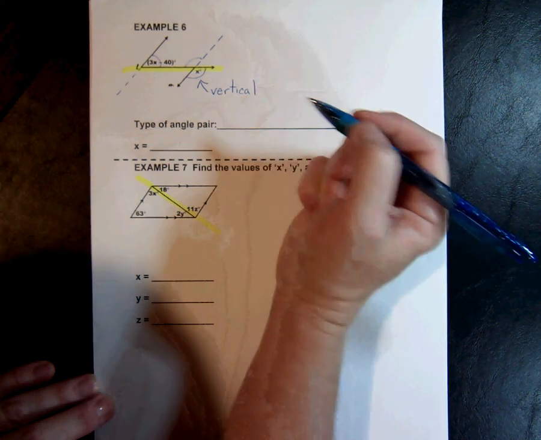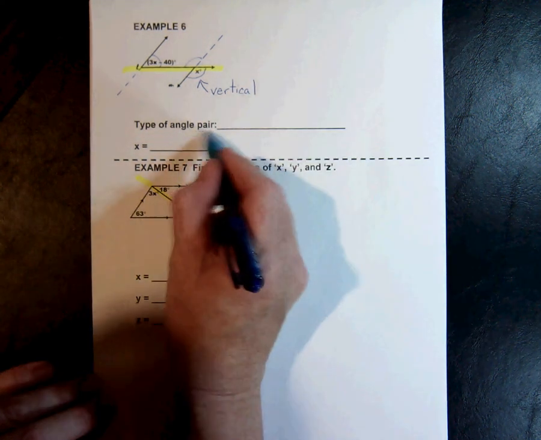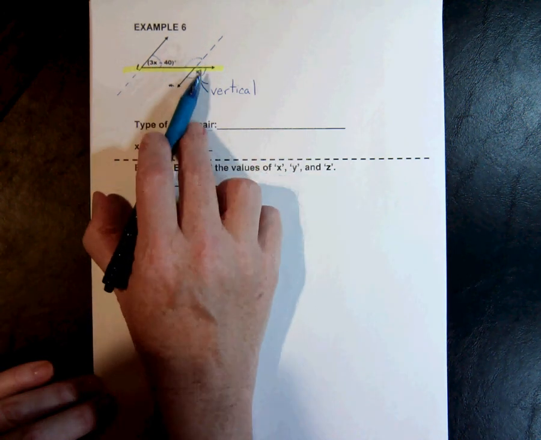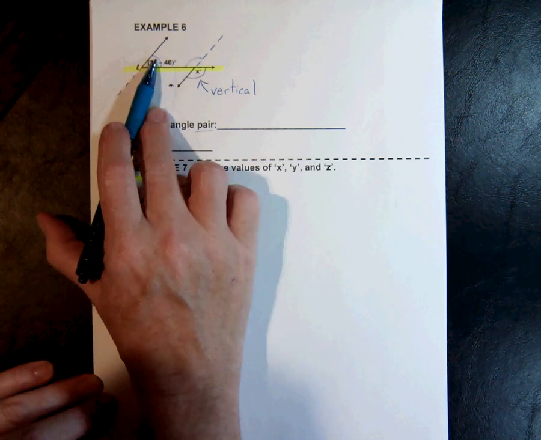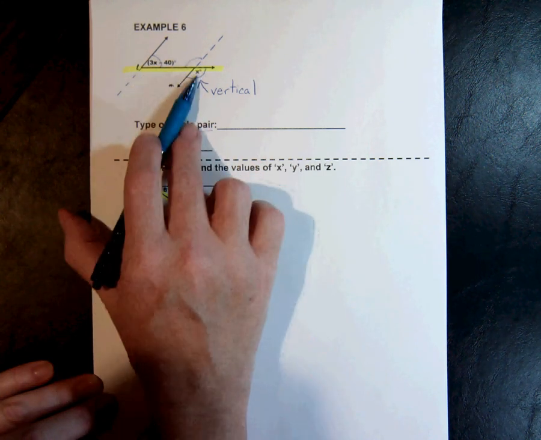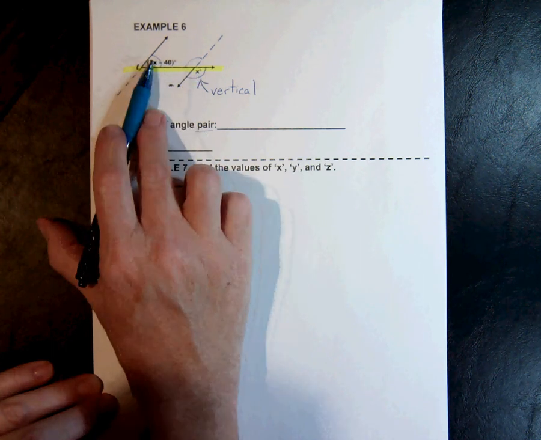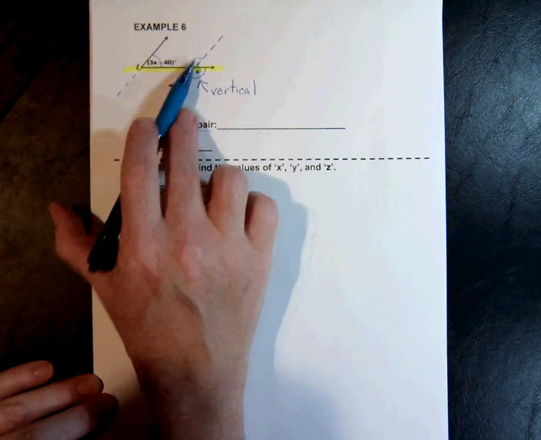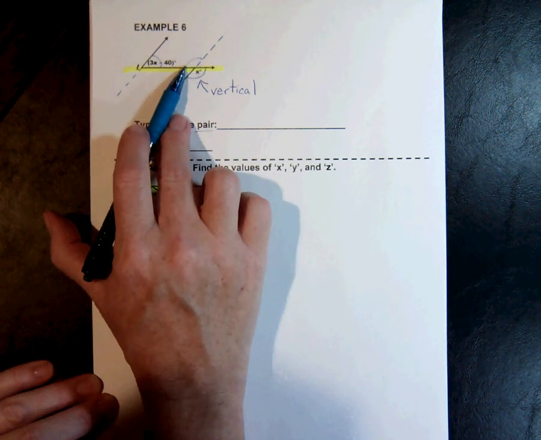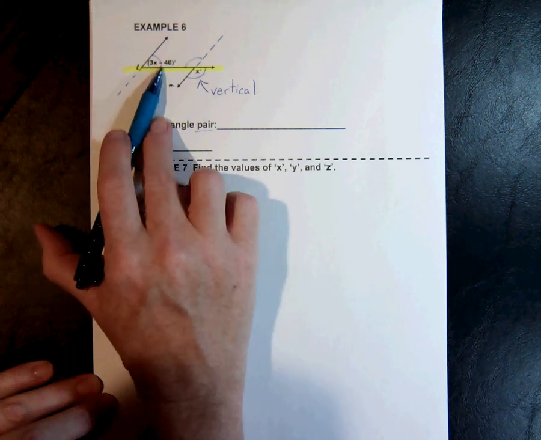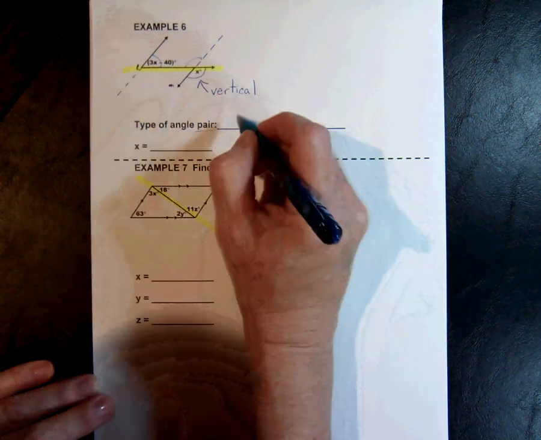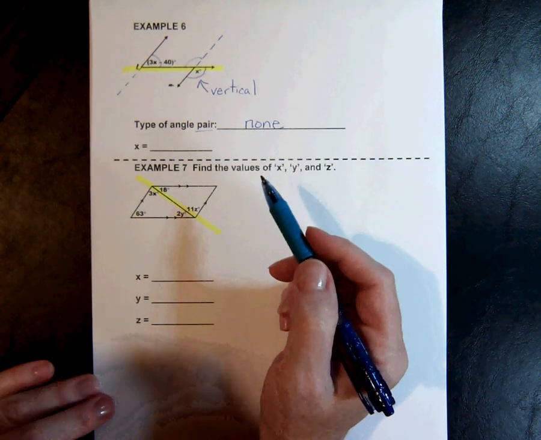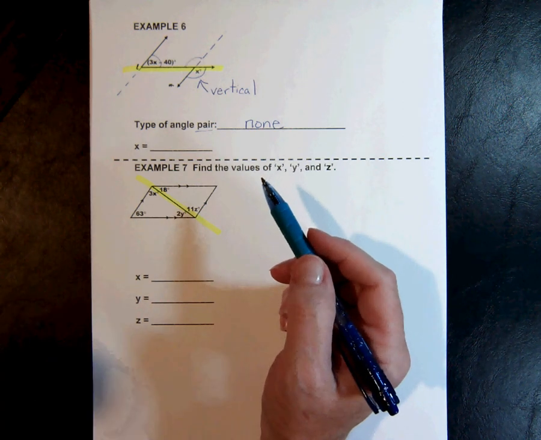So the type of angle pair that this is, really none. Same side here, but then this is vertical. There's no relation between an interior and an exterior being congruent or an angle pair because it's not shown to be right here. So I can't call it a same side. I can't call it a linear pair because it's not sitting next to it. So really the type of pair this is, none, because they do form 180 degrees, but it's not necessarily any pair that we could name.